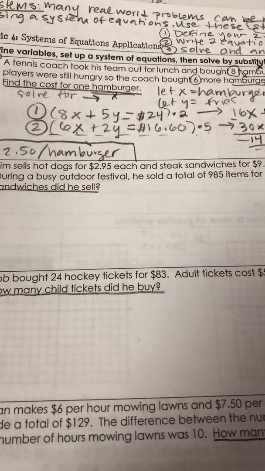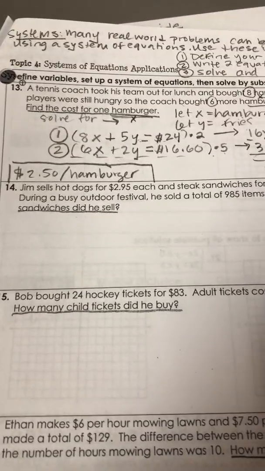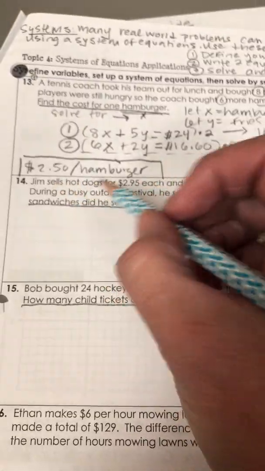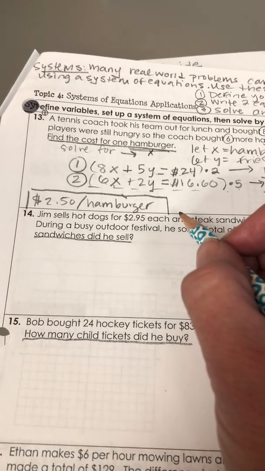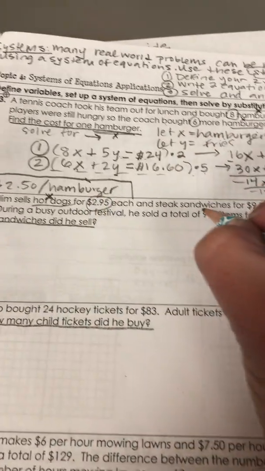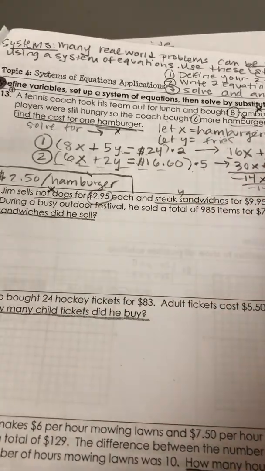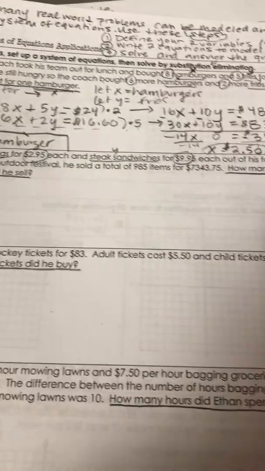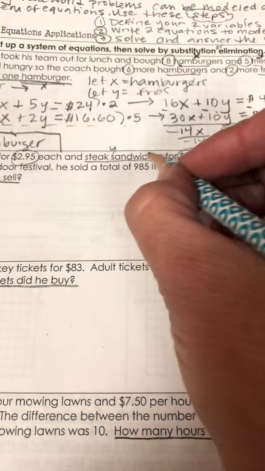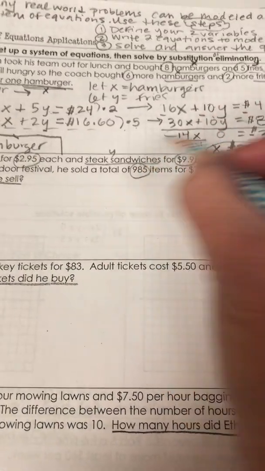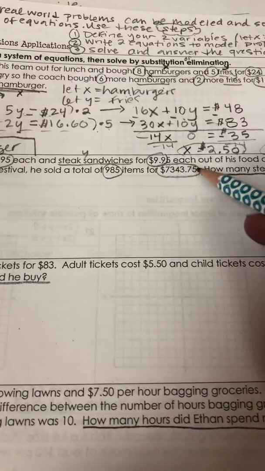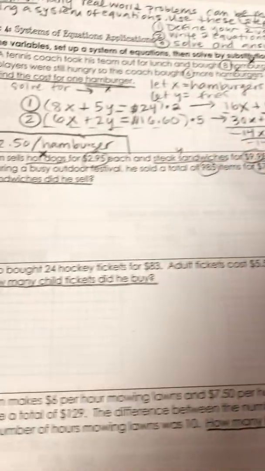Well, we're going to go from hamburgers and fries to hot dogs and steak Sammys. So let's go for it. My friend Jim sells hot dogs for $2.95 each, and steak Sammys, that's probably going to be my y, for $9.95 each, out of his food cart. During a festival, he sold a total of 985 items for a pretty decent amount, about $7,300. Great. How many steak sandwiches did he sell?